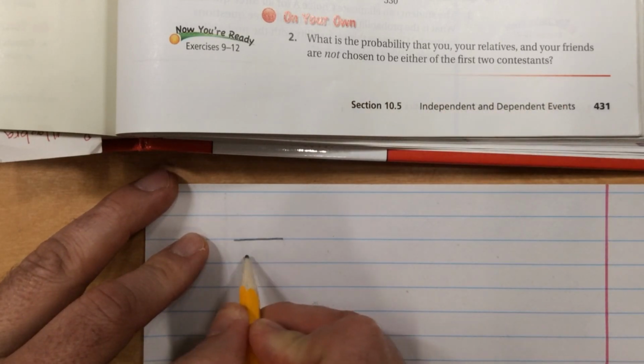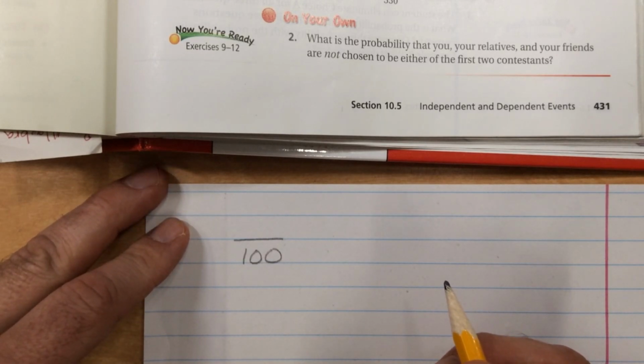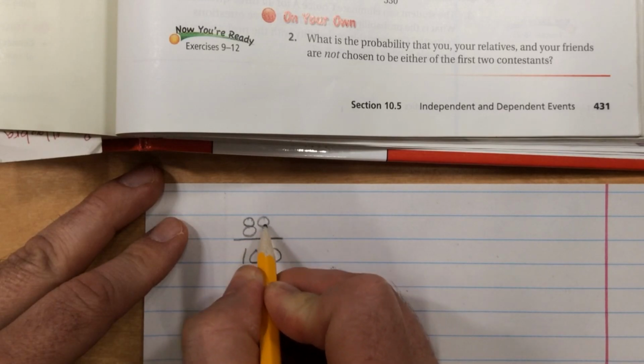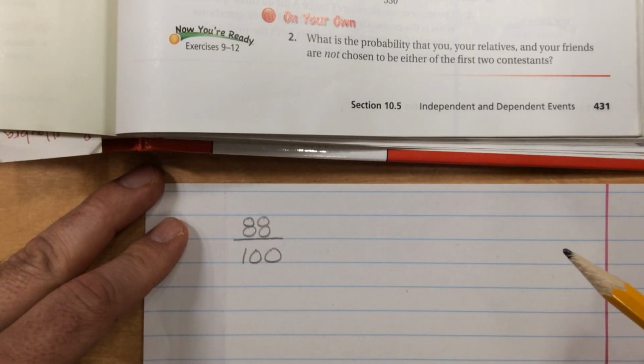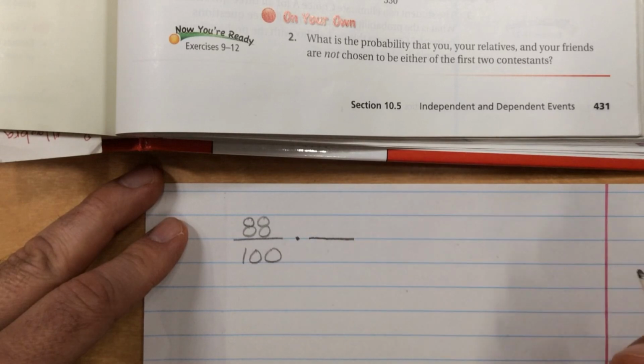Well, there are 100 people. And how many of them are not you guys? Well, there's 12 of you, which means there's 88 other people there. So there's an 88 out of 100 chance that nobody you're with, including yourself, is chosen to be the first person. What's the likelihood that nobody from your group, including yourself, is chosen to be the second person?